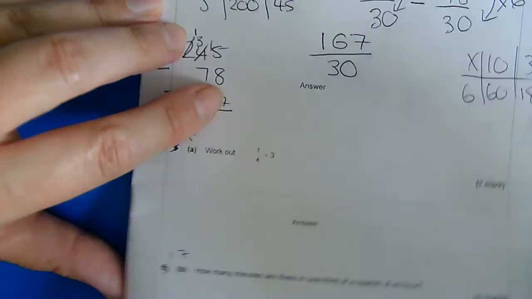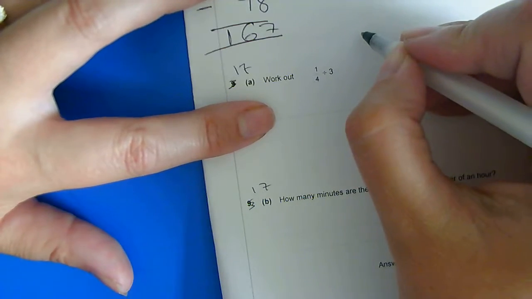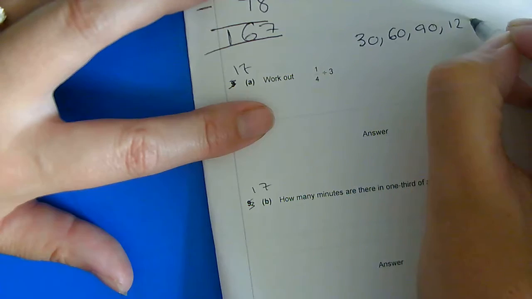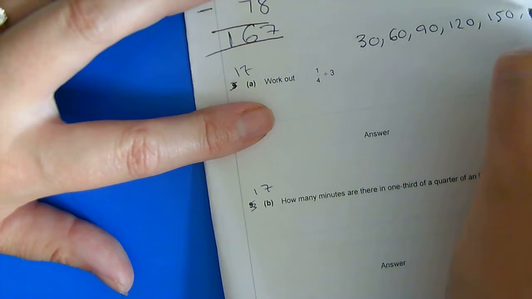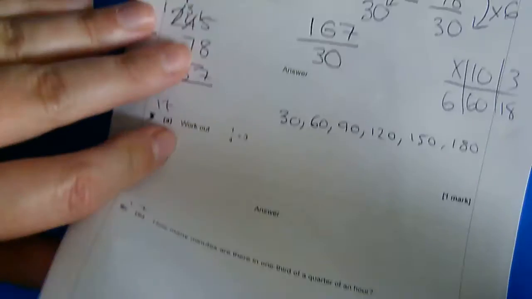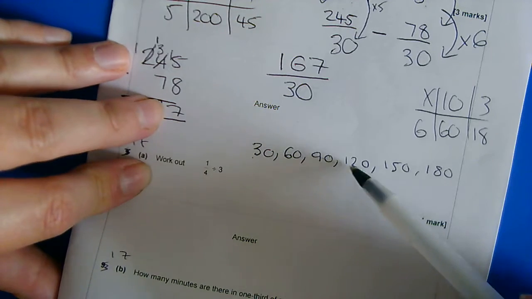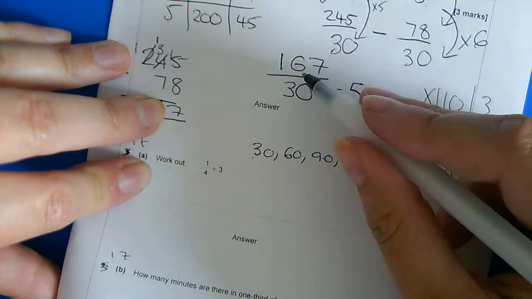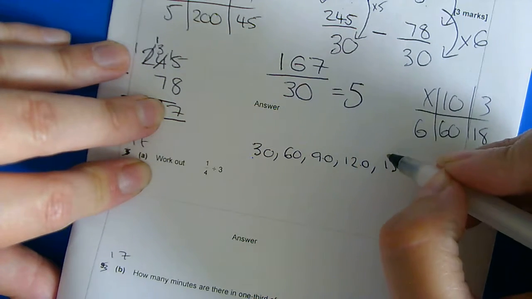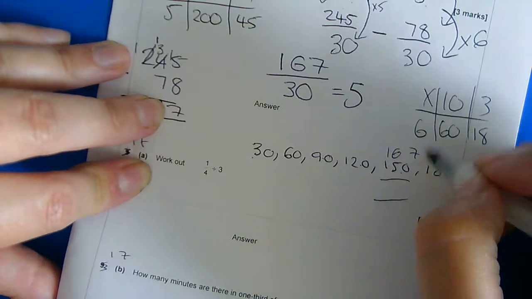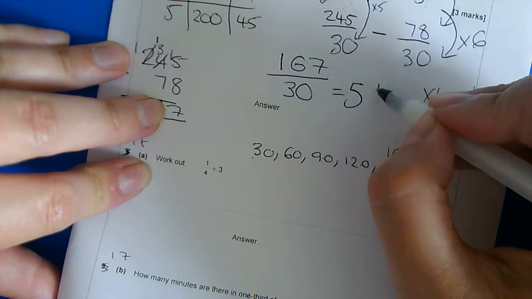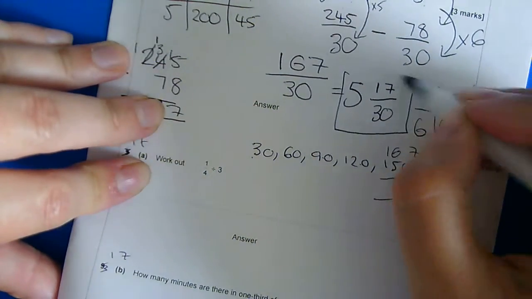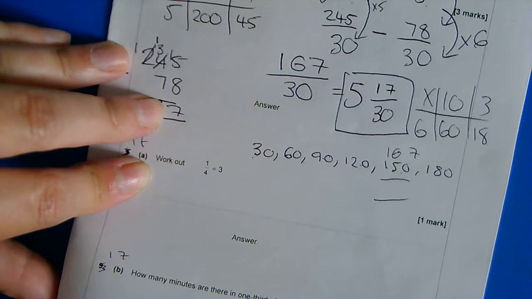So 30s, how many 30s are in 167? You could just quickly write out your 30 times table. 30, 60, 90, 120, 150, 180. So the closest number we can get to is 150. That's 1, 2, 3, 4, 5 whole ones. 5 whole ones, that's 150. We've got 167 though, so if we take 150 from 167, there's going to be 17 left over. 17 of those 30ths, because that's what the pieces are called. So your final answer would be 5 and 17 over 30.